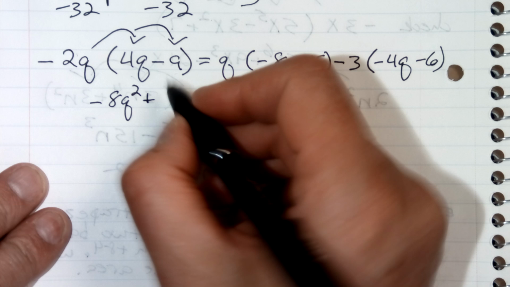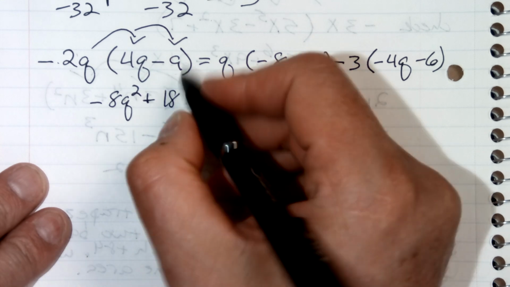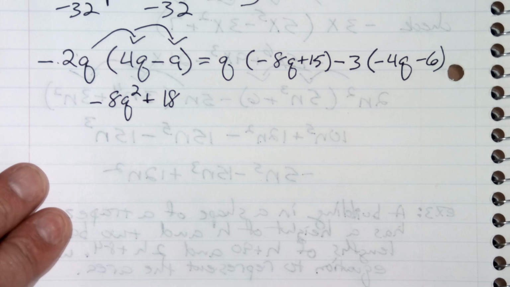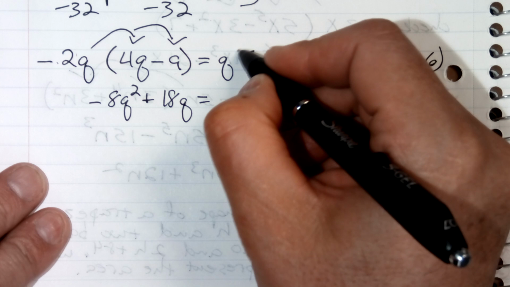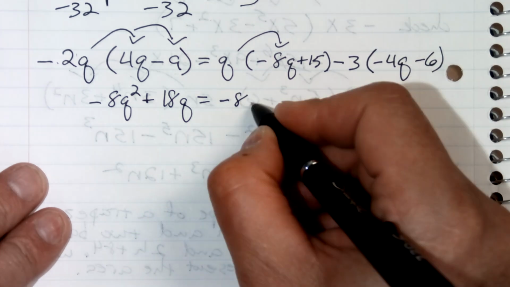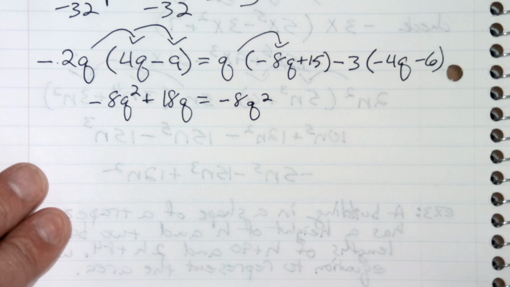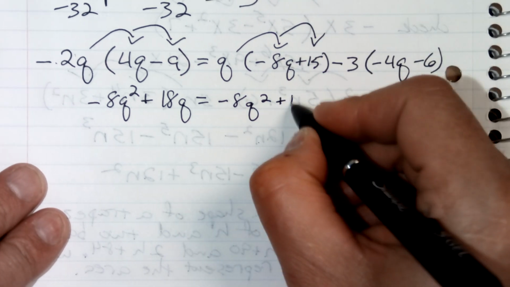Now, negative times a negative is a positive 18. How about the q? Does it magically disappear? Nope, it's still there. Q times negative 8q. Perfect. Q times 15. 15q.